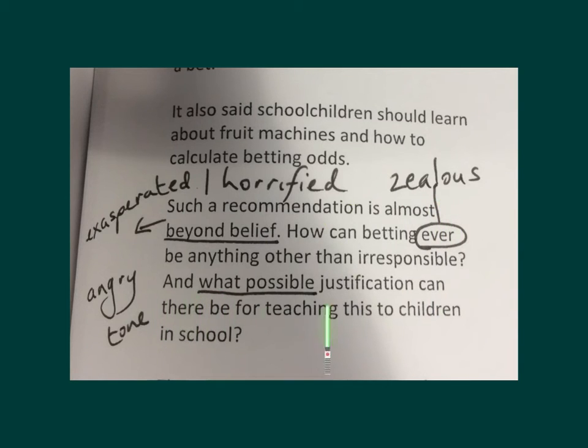And what possible justification can there be? So as the rhetorical question then progresses here, the second rhetorical question, there is just this sense of exasperation and bordering on angry.